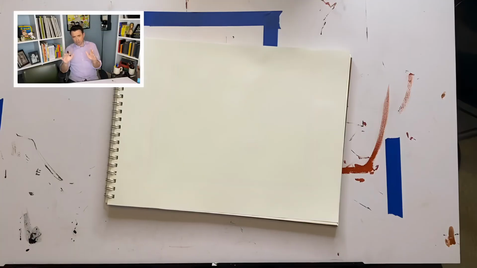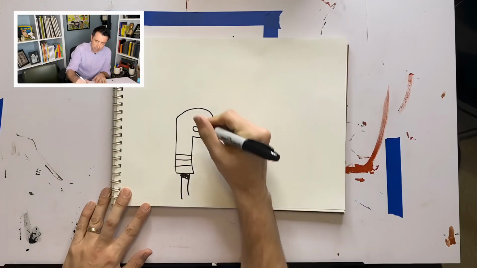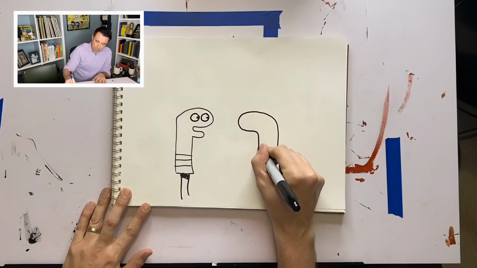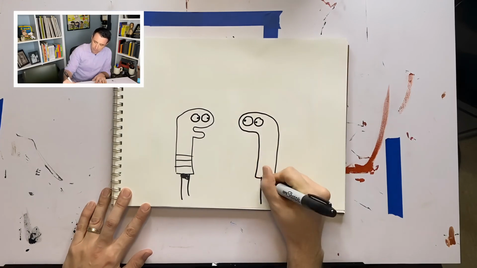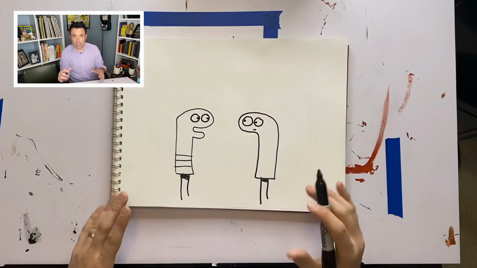We're going to be talking about how to communicate through comics. Today I'm going to be focusing specifically on how you communicate through the symbols that we use as graphic novelists and cartoonists. I'm going to draw these two very simple sock puppets to help illustrate what I want to teach you. One sock puppet has stripes, one does not, and that's how we can tell the two apart.